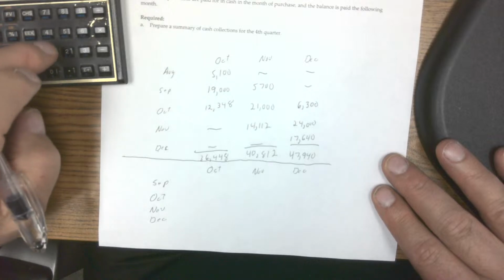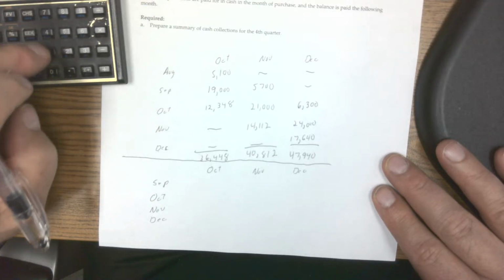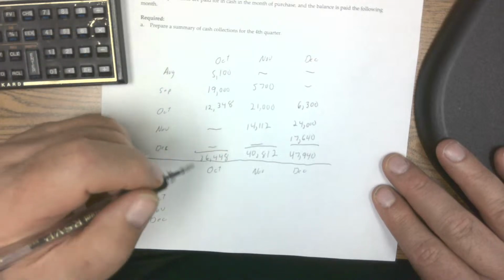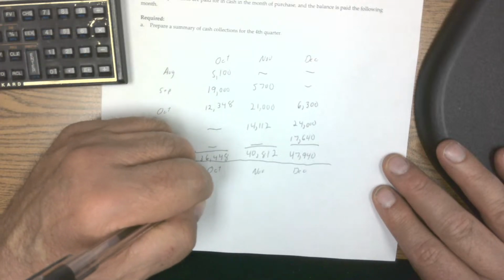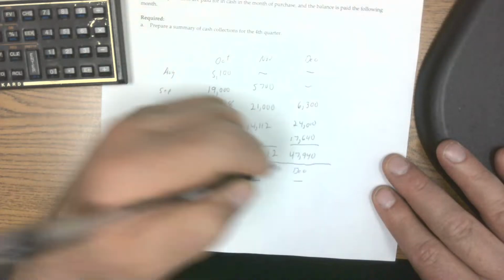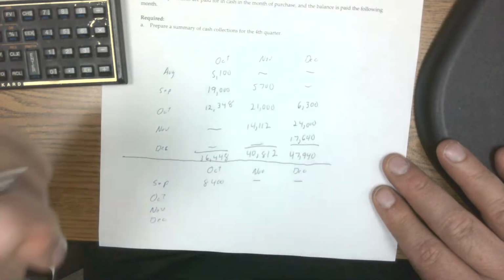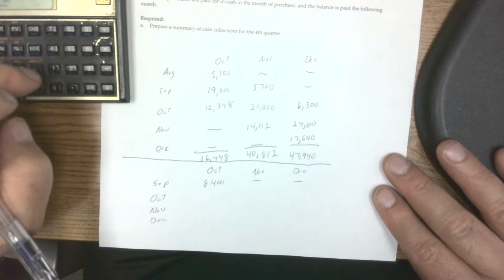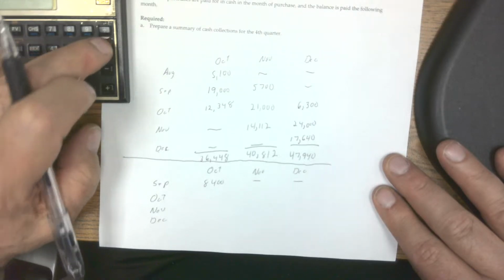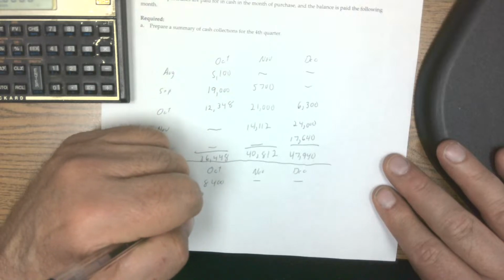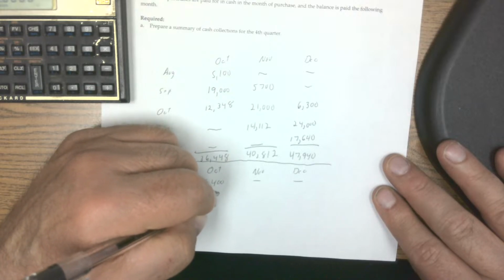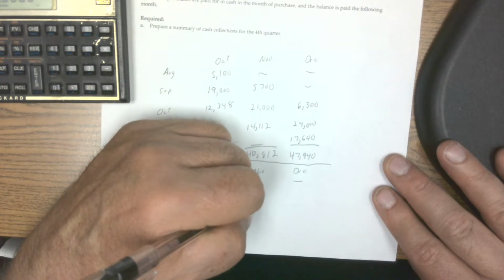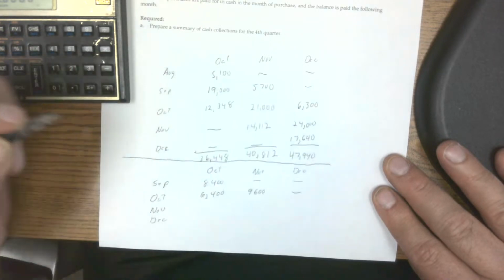September, we had 14,000, and we're going to pay 60% of that, which is 8,400. Not going to pay for any of September in November or December. In October, we bought 16,000. 40% of that is 6,400 in October, and that'll be 9,600 in November.